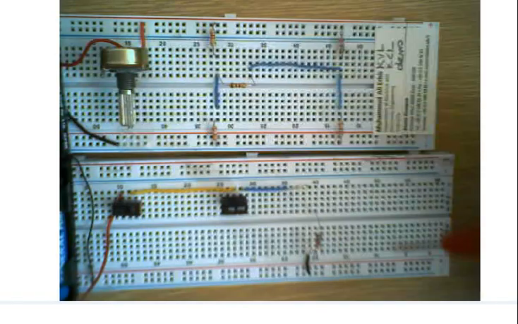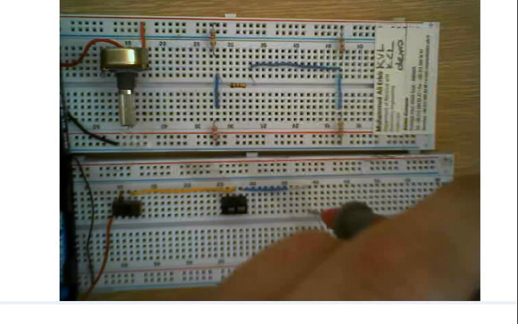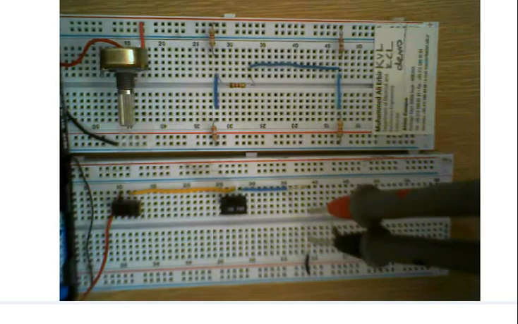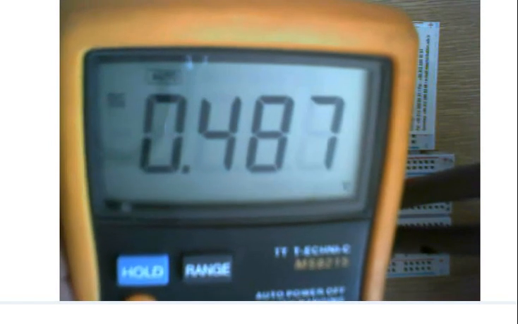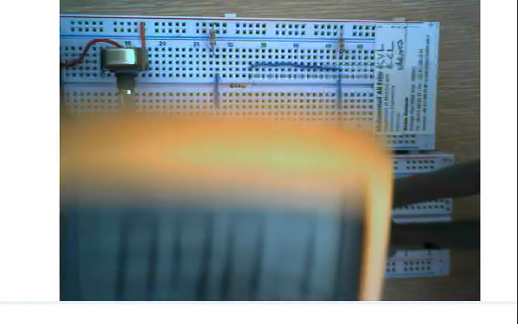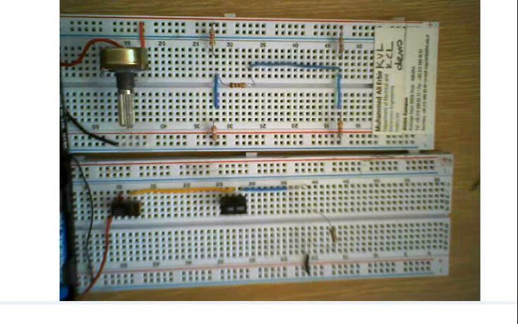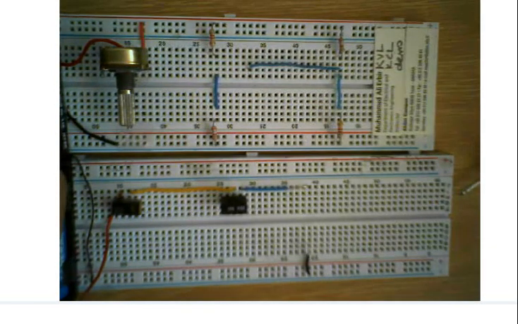And let's touch it to the Thevenin equivalent circuit. Okay, it's touching the Thevenin equivalent circuit. And now I'm reading approximately 0.5 volts again. Okay, they're approximately the same. So it works. But let's change the resistors to 10 kilo ohm. What happens? Let's see.